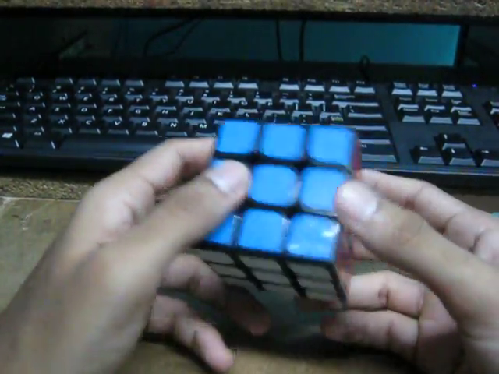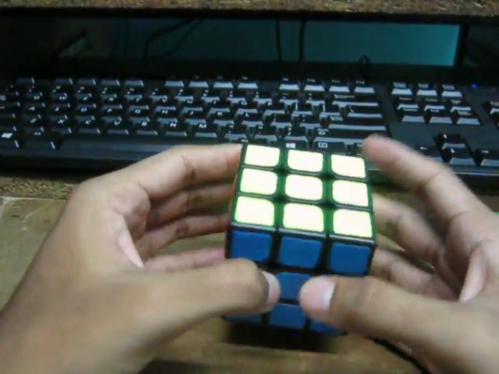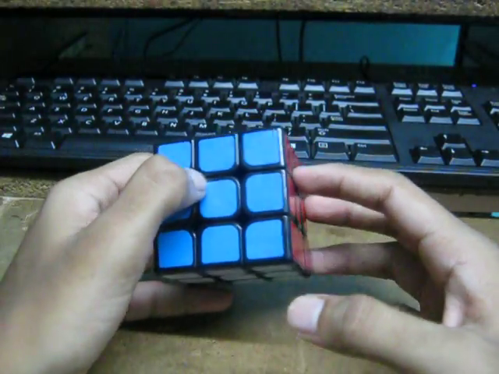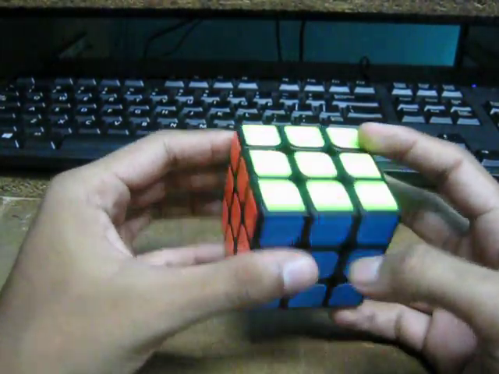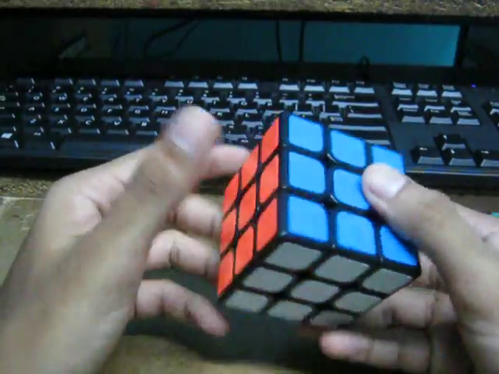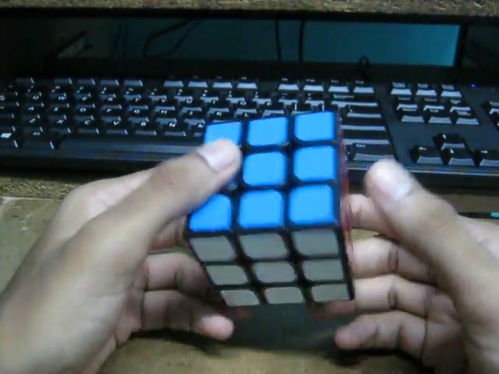Welcome to the third part of my Rubik's cube tutorial. In this third part I am going to tell you how to correct the incorrect edges which you identified by learning it from my previous video.